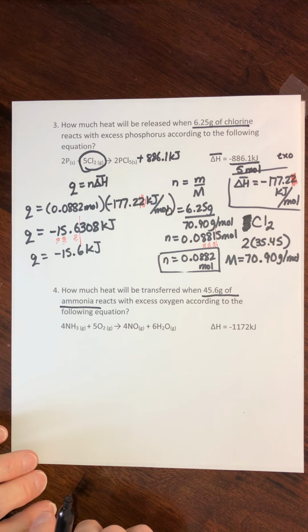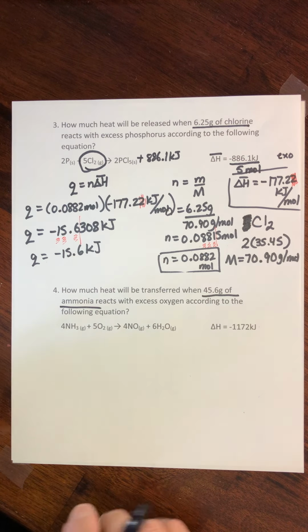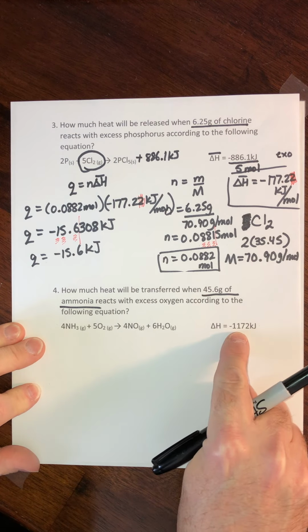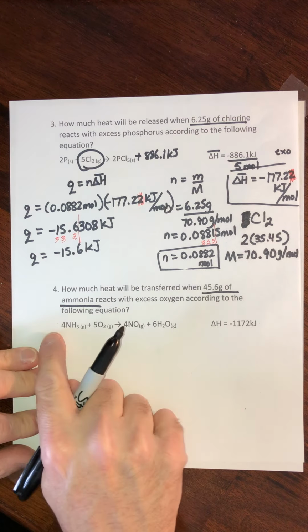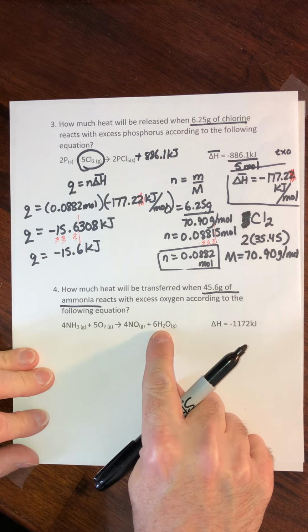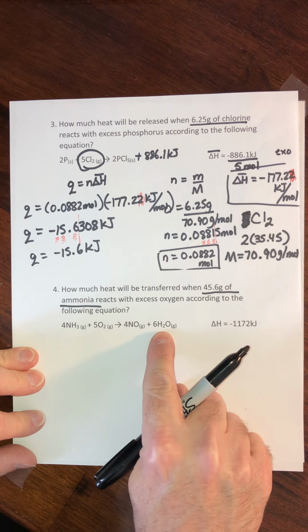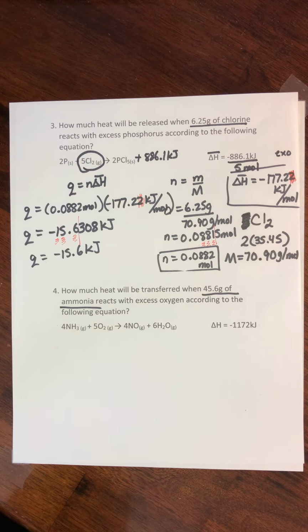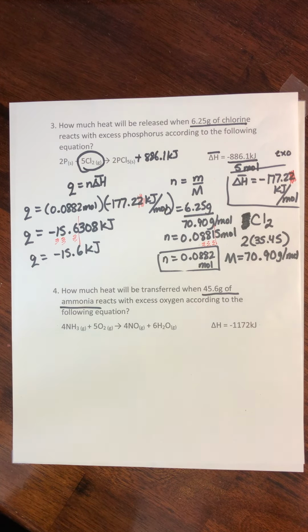to the equation? Okay. Now, I believe that in the very first problem, I talked about how if you doubled all of the numbers, you had to double the heat, right? It's like a campfire. If you put in twice as much wood, you should get twice as much heat. But let's say instead of doubling everything, I halved it. If I only used half as much of the reactants, I should only get half as much of the products, and I should only get half as much heat.